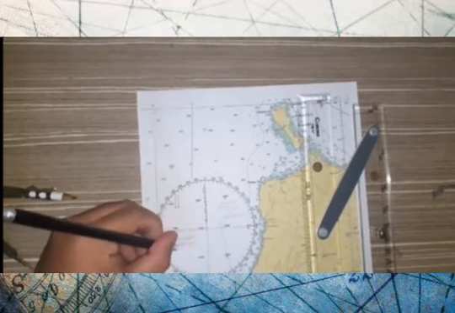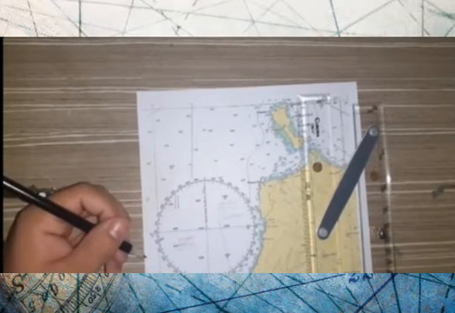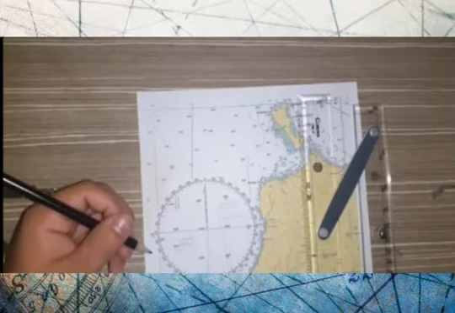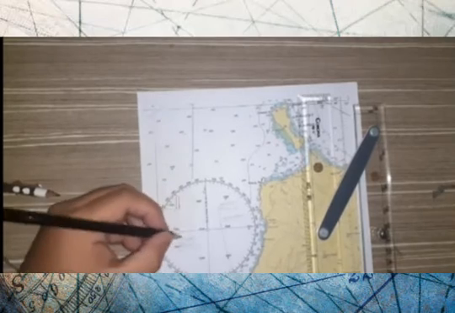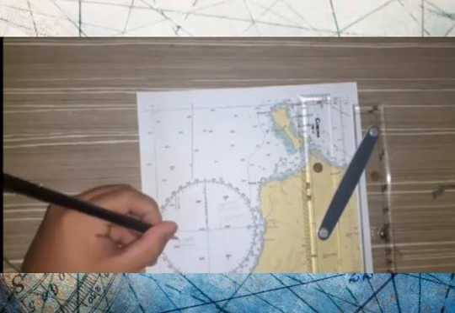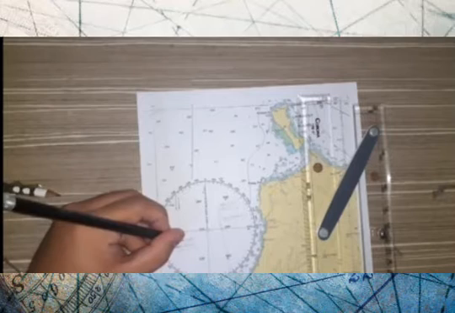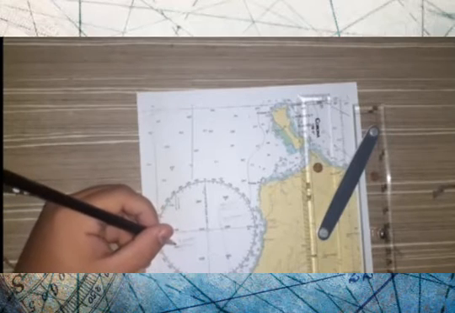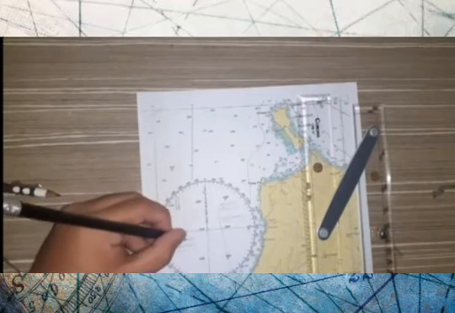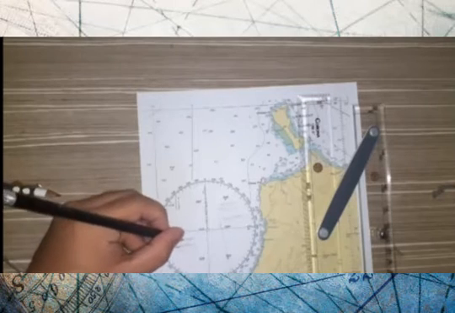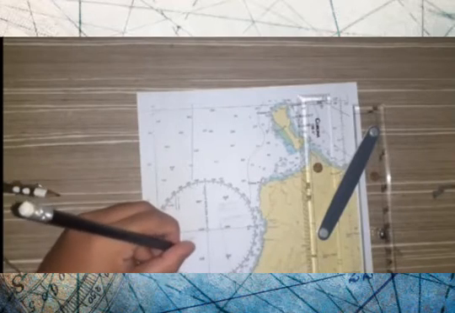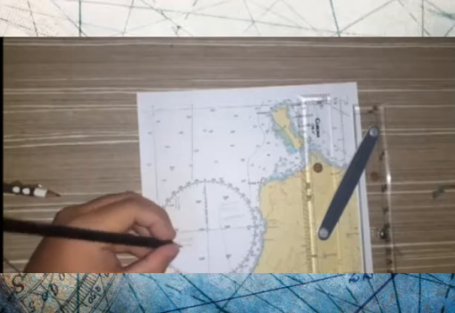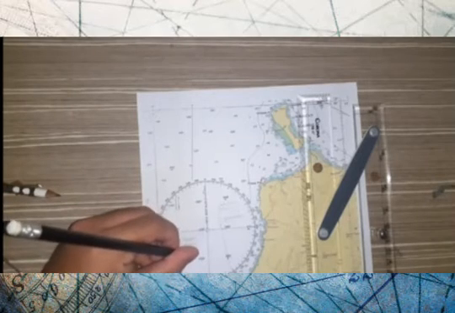So, by subtracting them, I would receive, wait, let me check again. 10 minus 0.6, around 9.4.